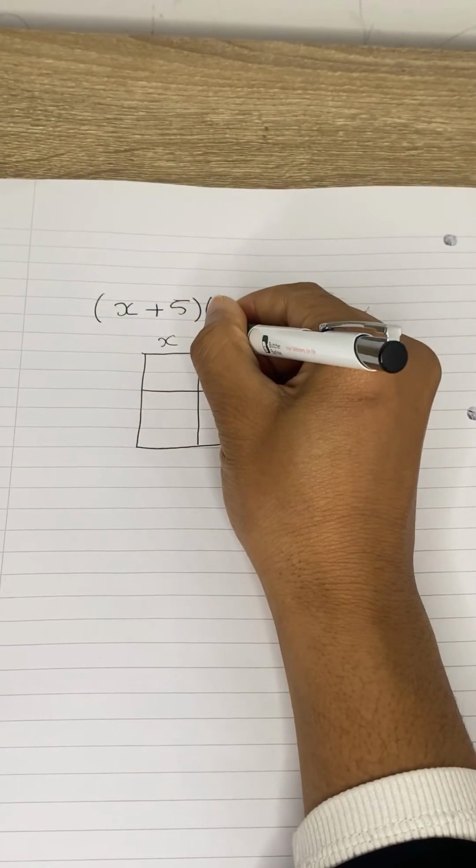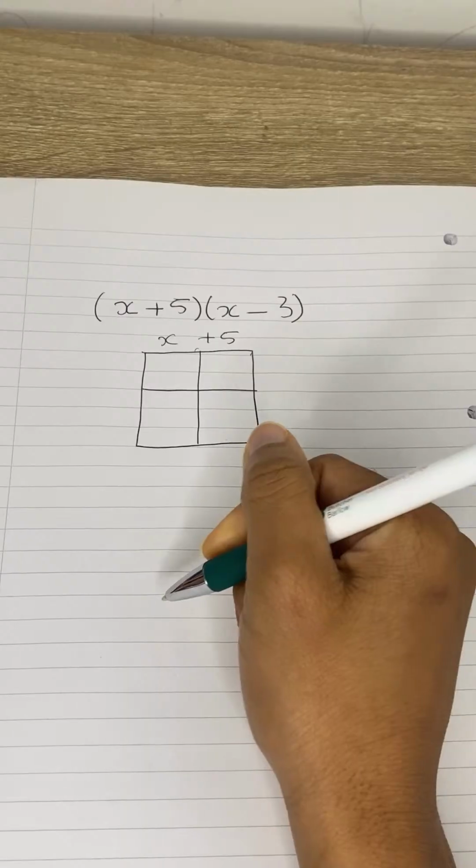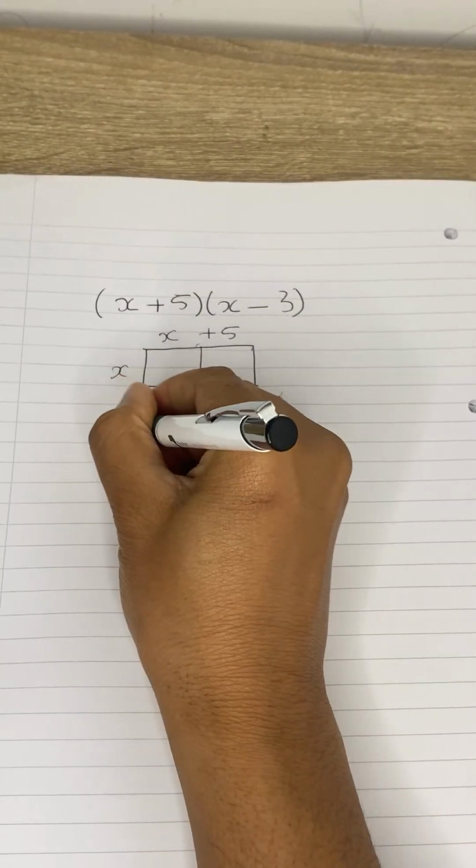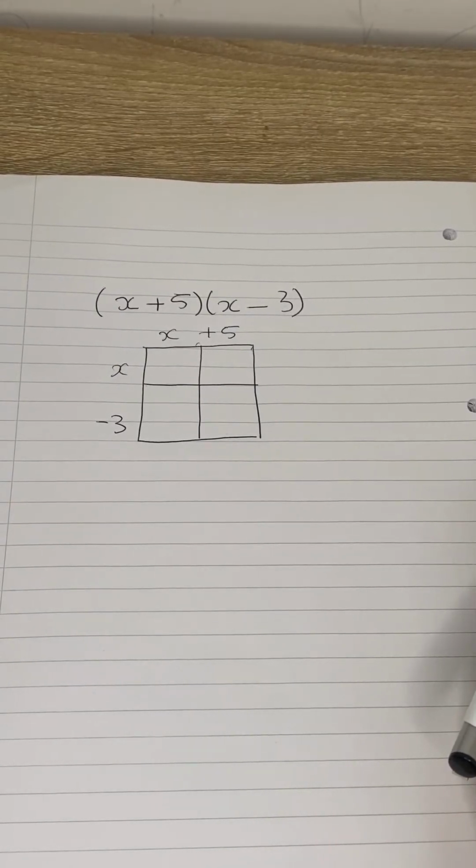This will be x plus 5 here. And then you do x minus 3 here. And then you just times it.